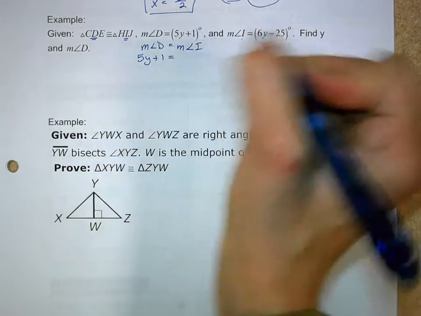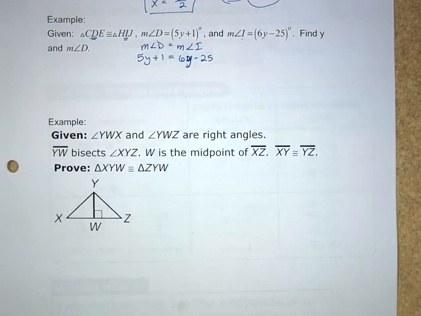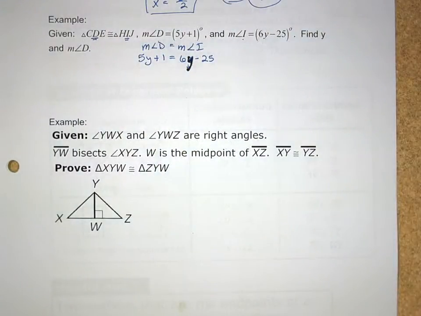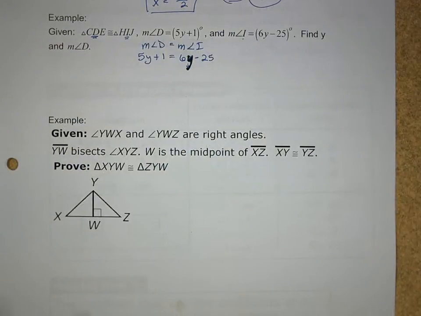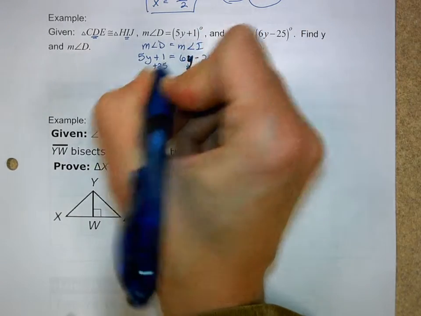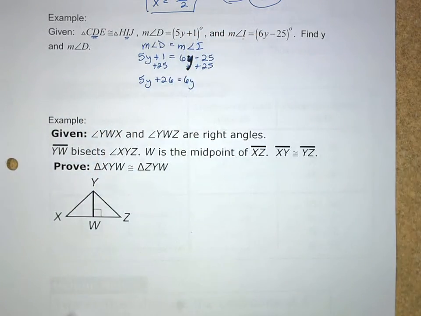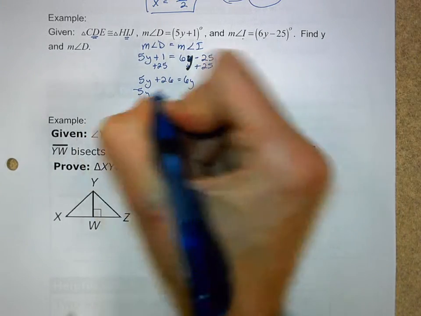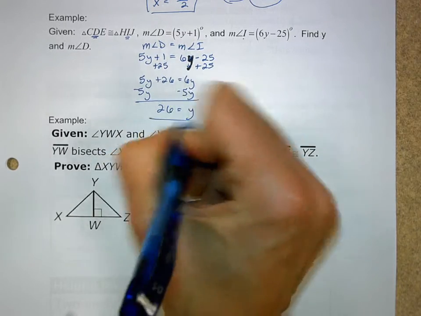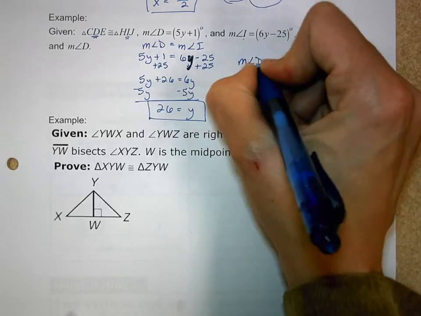5y plus 1 is equal to 6y minus 25. I don't like the look of that, so I'm going to get the y there. Now we just have to solve for y first, and we have to plug it in. So I'm going to add 25 to both sides. And I get 5y plus 26 equals 6y. And just go ahead and subtract 5y from both sides. 26 is equal to 1y. So that's y, but I need to plug it in for the measure of angle D.